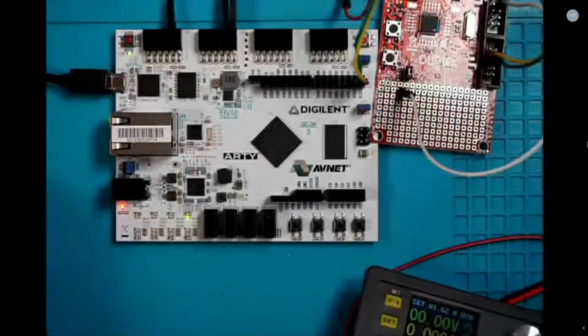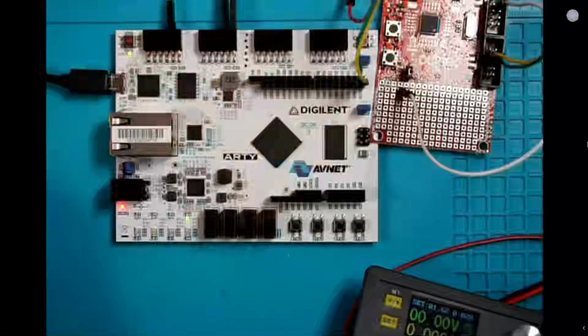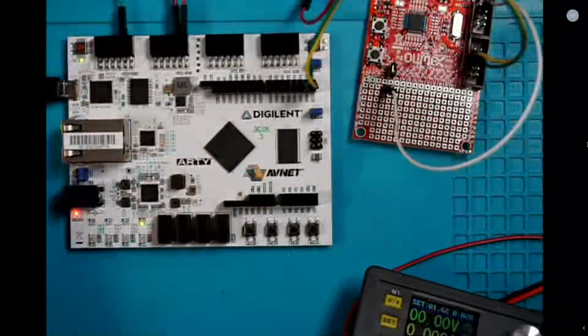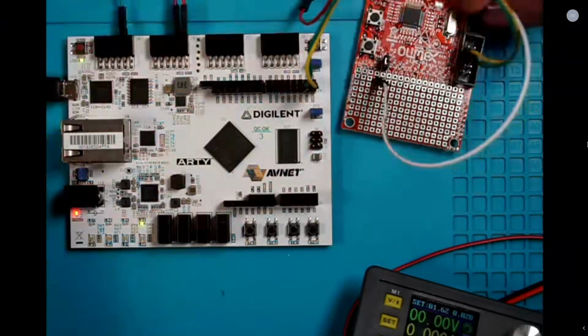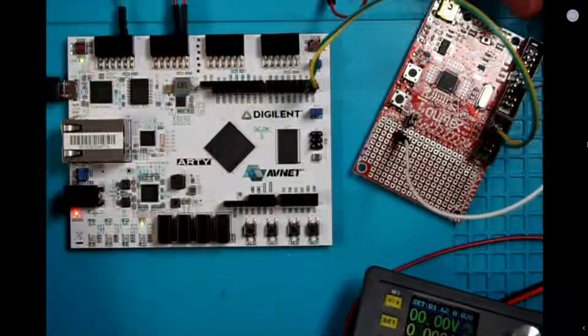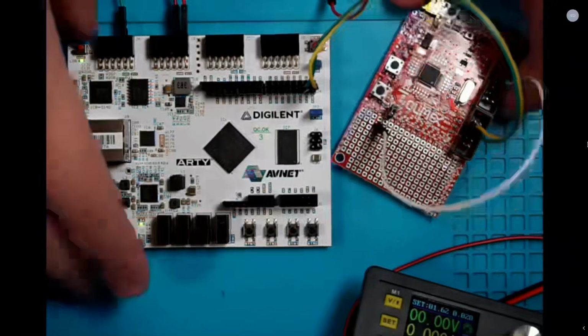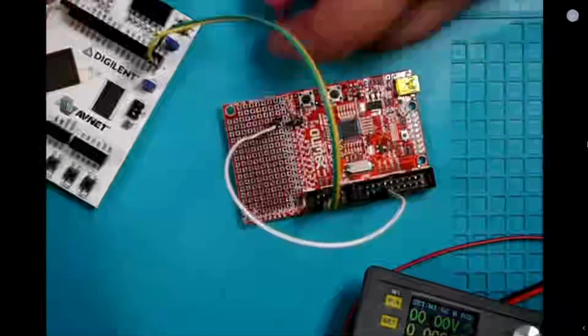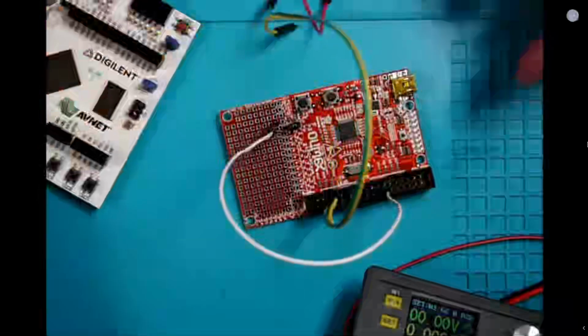So I'm going to stop sharing the screen, and let's go back to the camera, to the actual boards. We need to make a couple more modifications for that. And let's do them. The first thing that we're going to do is remove any filter capacitors that we might have on the board. Let me just make sure that the video is good so that everyone sees it. So I'm going to disconnect everything.